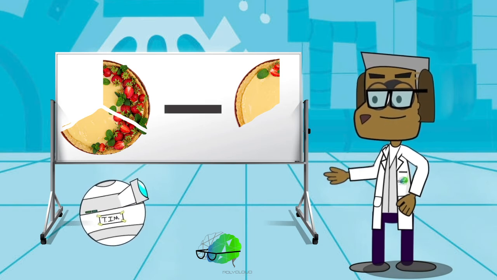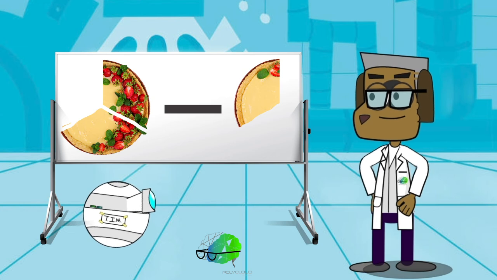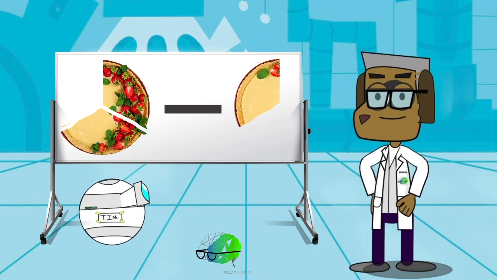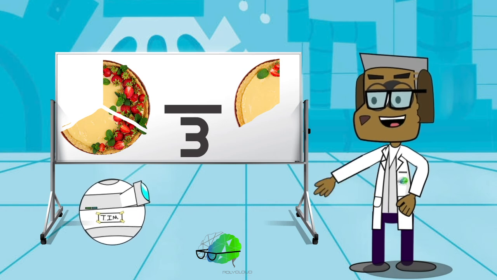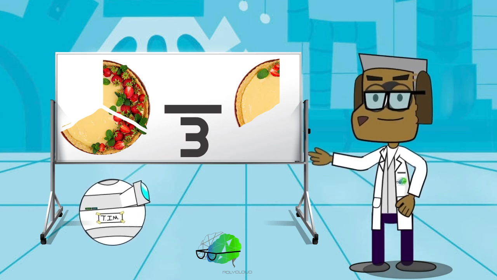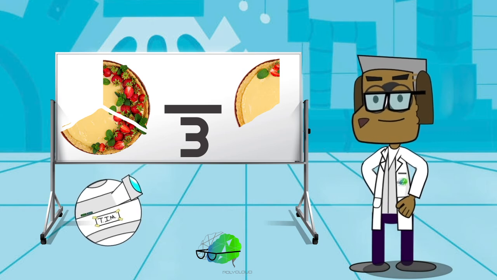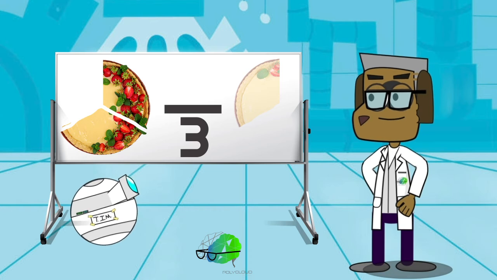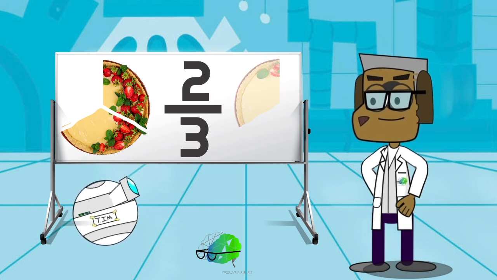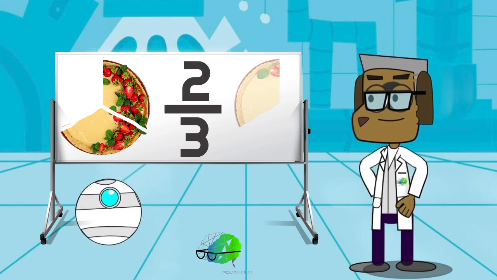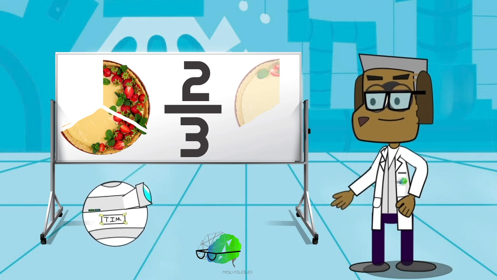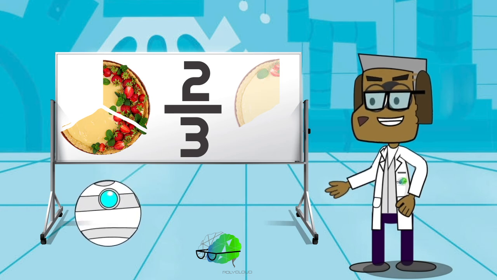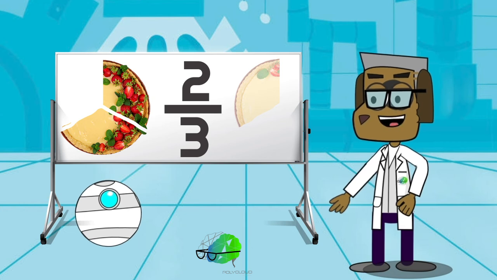Well, the bottom number, the denominator, would be all the pieces the whole cake was cut into, right? Yeah, great job so far. And the numerator would be the amount I got. And I got 2 of the 3 pieces, so the fraction would be 2/3, correct? 2 over 3, right? Whoa, great job, BEMDAS. You're really a Pep Genius.